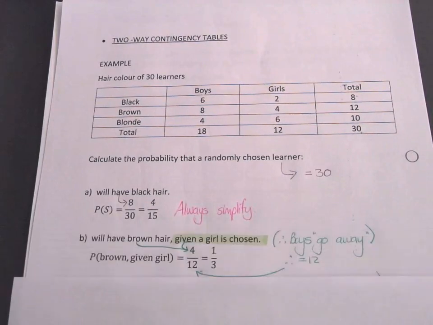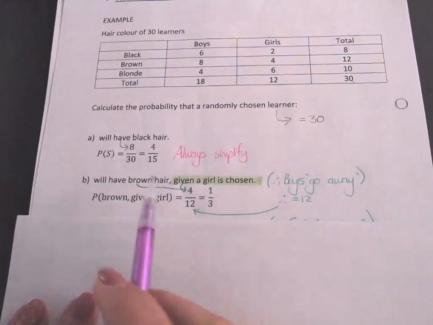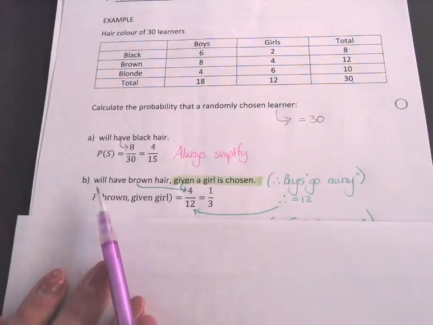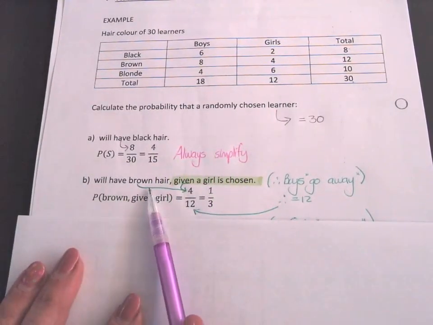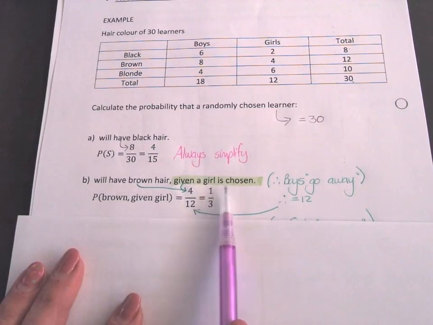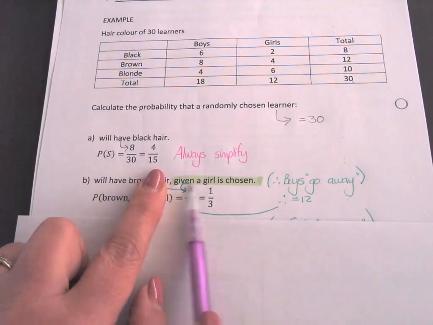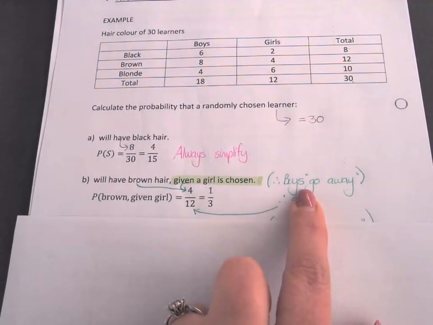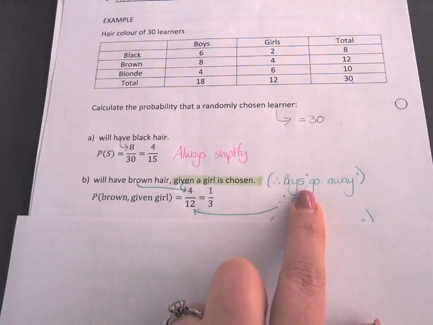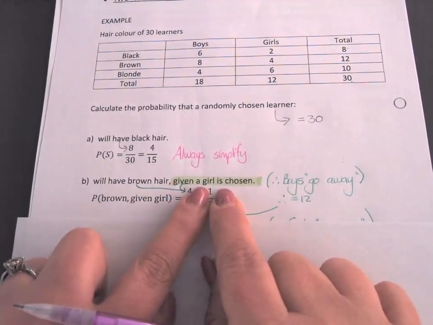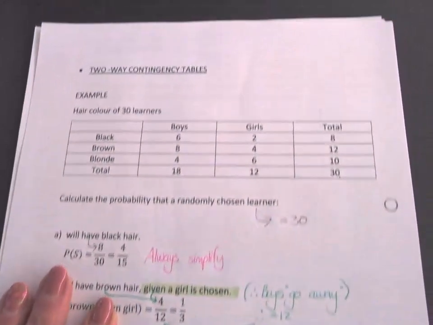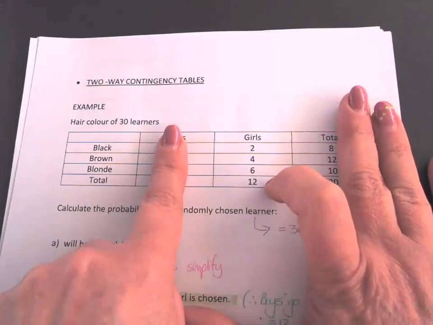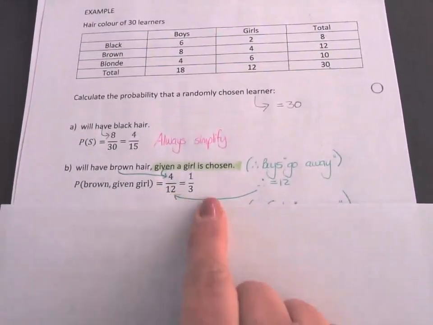The next one. What is the probability if we randomly choose a learner that will have brown hair given a girl is chosen? That part, given whatever, means that you're only looking at them. So I sent all the boys out of the class. I'm only looking at the girls. And who has brown hair? So you only look at the girls. Brown hair is 4 out of 12. And simplify.